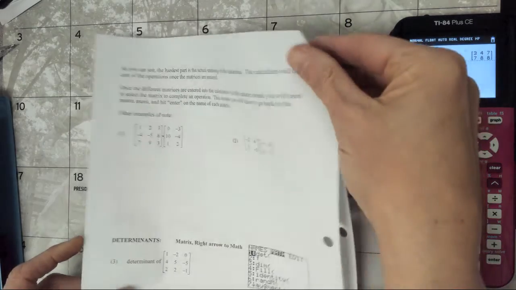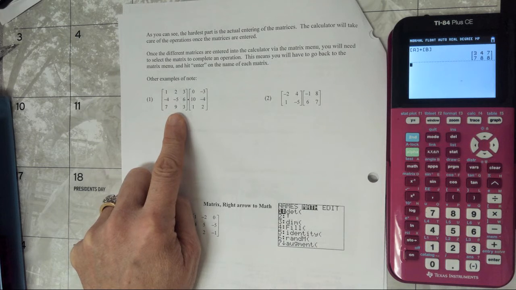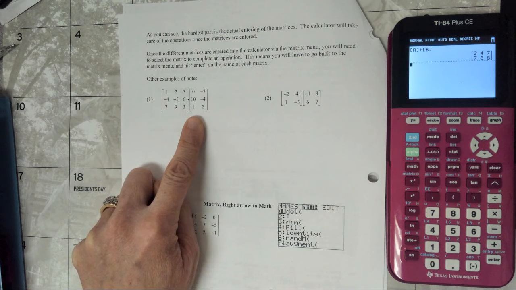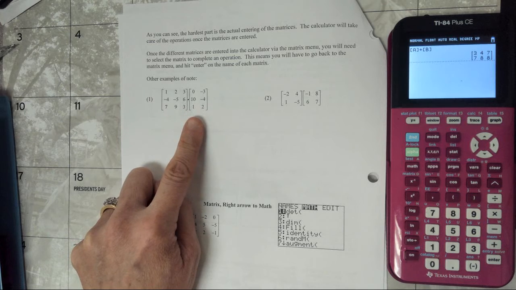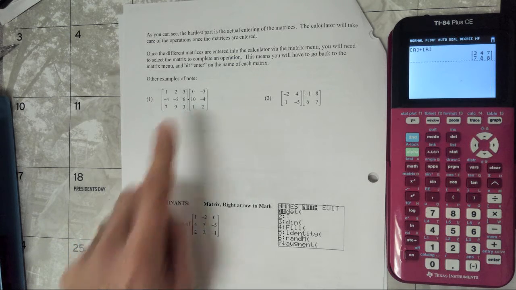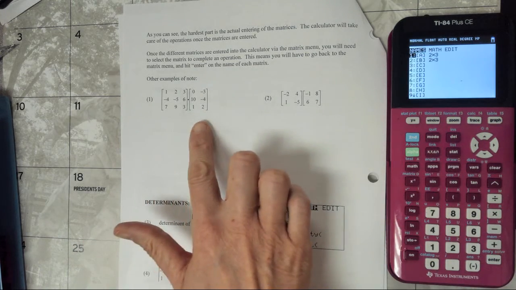Next, we're going to multiply. On this particular matrix, I've got a 3 by 3, and this is a 3 by 2. And if you remember, you can multiply a 3 by 3 and a 3 by 2 as long as the number of columns in the first match the number of rows in the second, and that's the case. So I'm going to go ahead and enter those two matrices. I'm going to put the first one in A and the second one in B.